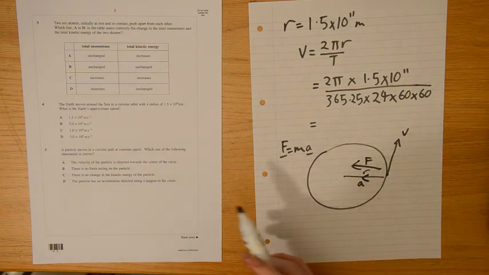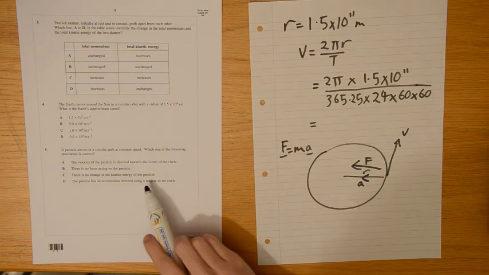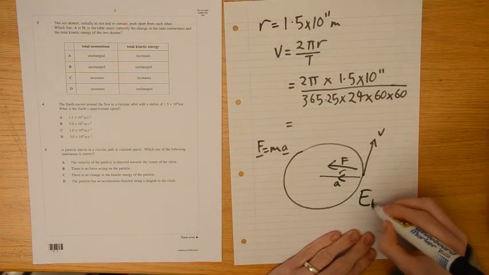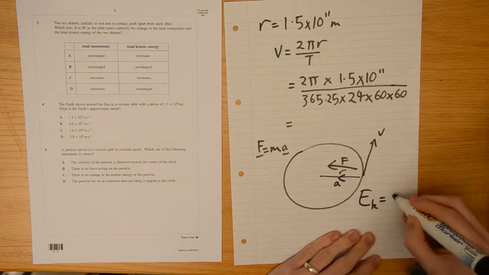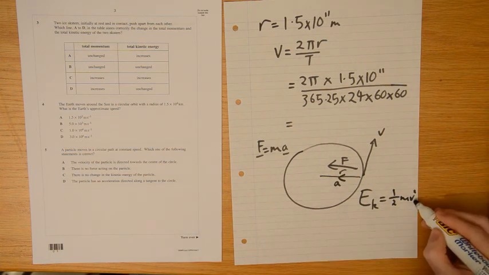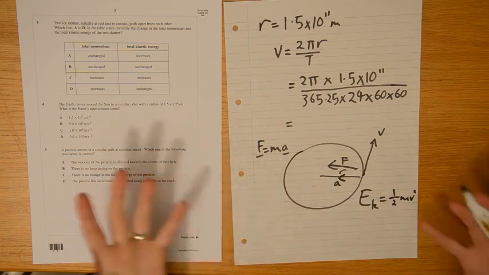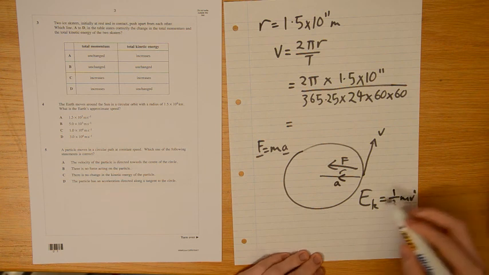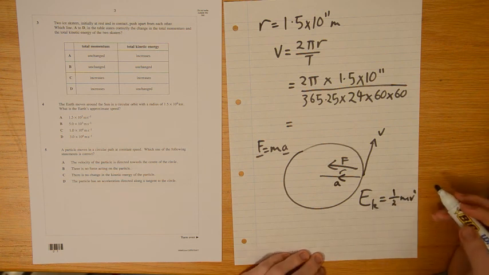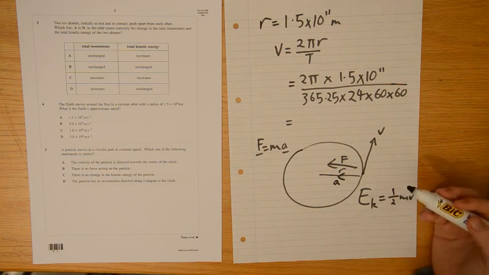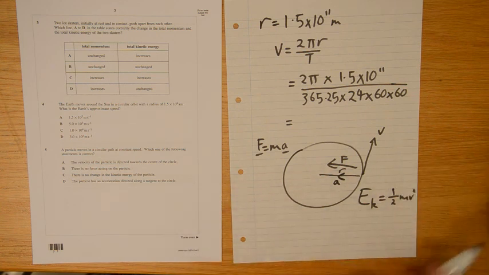There's only one that is remaining, and that's going to be C. There's no change in the kinetic energy of the particle, and that's definitely true. Kinetic energy of the particle, Ek, is equal to half mv squared. The speed is going to be constant. The velocity technically isn't, because it's changing direction, but the size of this, which is what we're interested in for the kinetic energy, is going to be constant because it's moving at a constant speed. So its kinetic energy has got to be constant. So the answer to question 5 is going to be C.